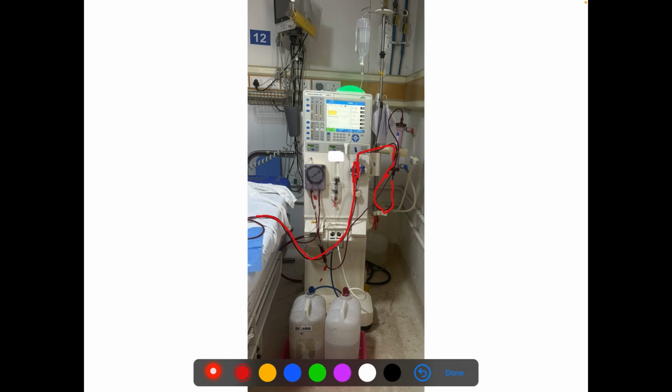This is called the venous circuit or the outflow circuit, outflow from the dialyzer. This post-dialyzer circuit also has a pressure gauge that can detect any leak or any breakage, and the pressure gauge will give an alarm over here.